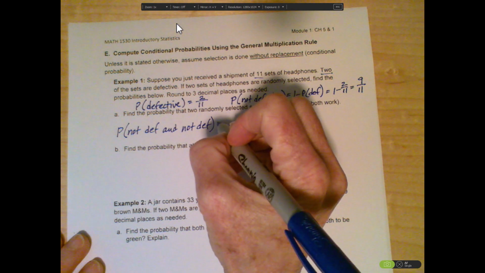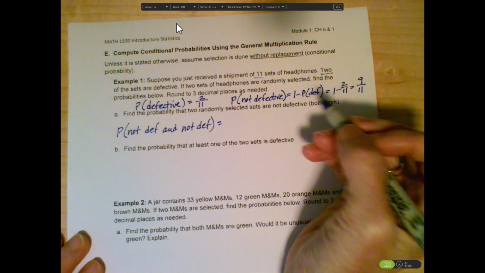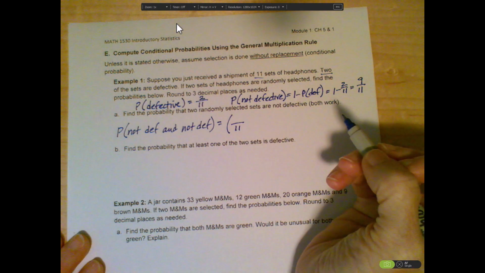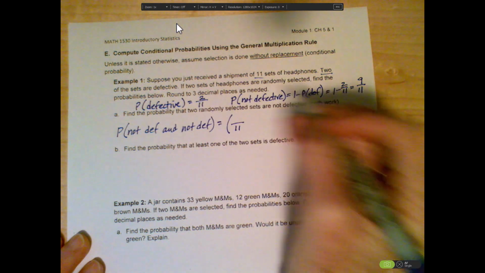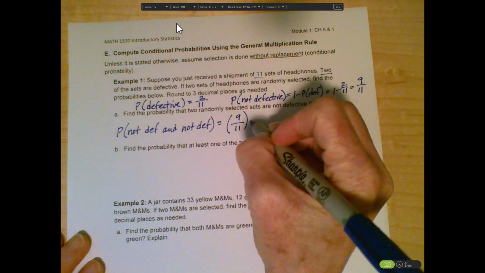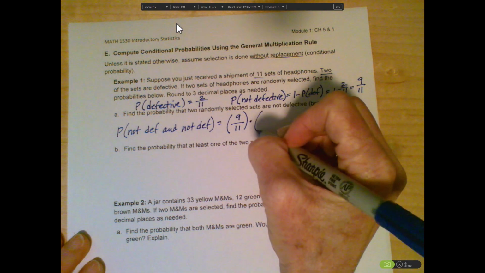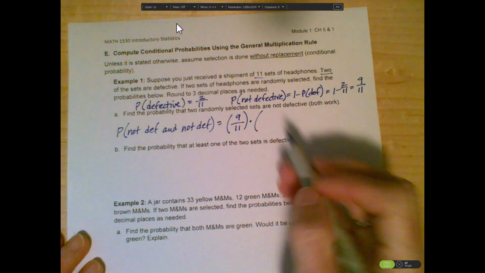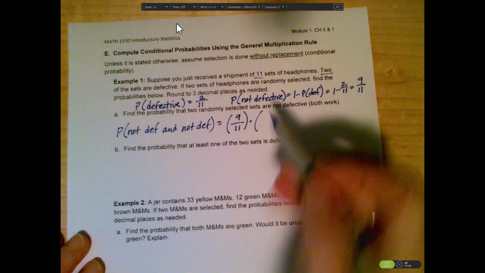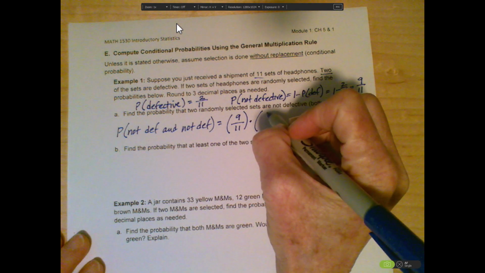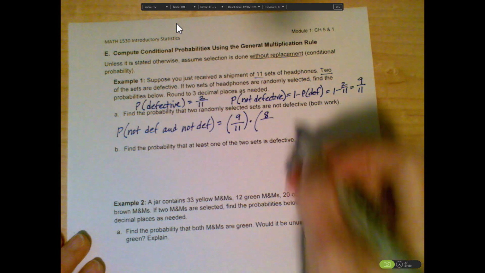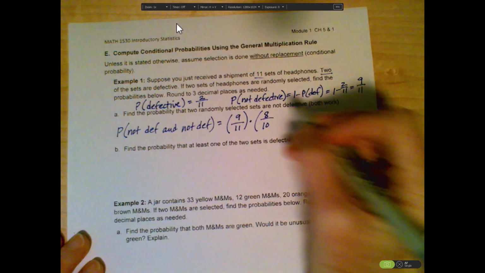The "and" implies that. So when you reach in to get the first one out, there are 11 headphones there, and 9 headphones that are not defective. And means multiply. The next time you reach in, we are doing this without replacement, so one headphone has been set aside, the first one. So now there are only 8 that are not defective, and there are only 10 sets of headphones left.